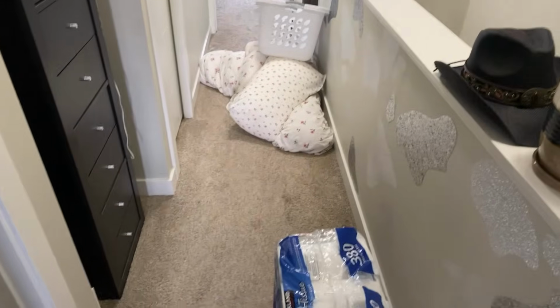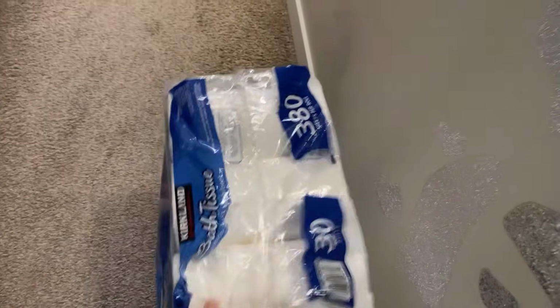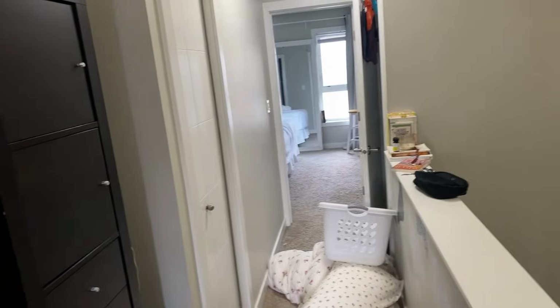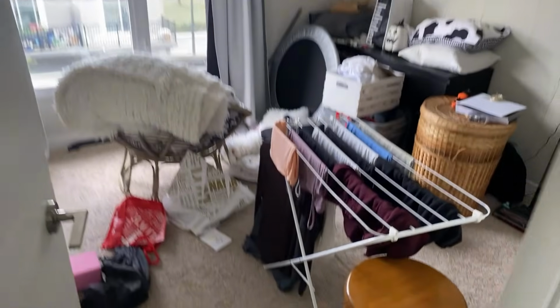This thing will sit here for like 500 years. I finally brought my toilet paper up. It's been sitting downstairs for weeks, and I've been living off of tiny little rolls. This is from that video a few days ago. I still haven't put that away.